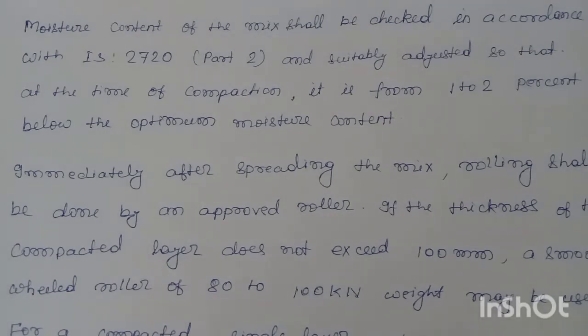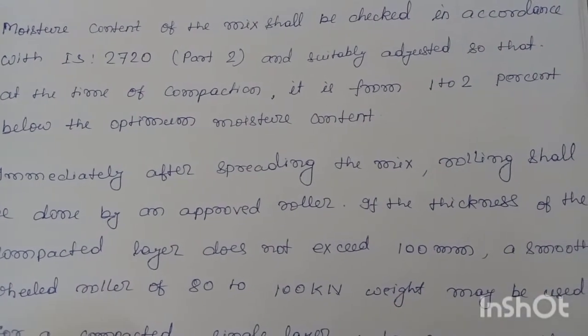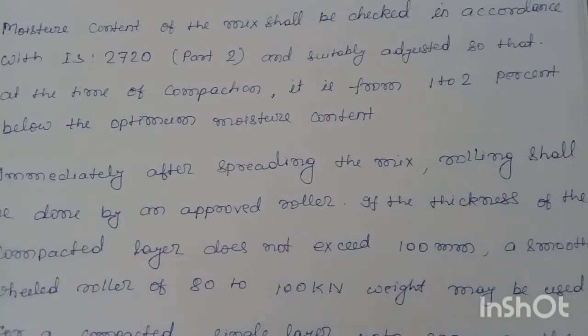Immediately after spreading the mix, the rolling shall be done by an approved roller if the thickness of the compacted layer does not exceed 100 mm. A smooth wheeled roller of 80 to 100 kilonewton weight may be used.